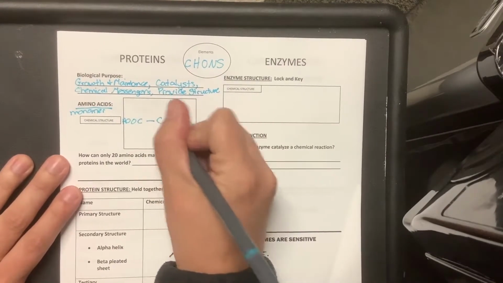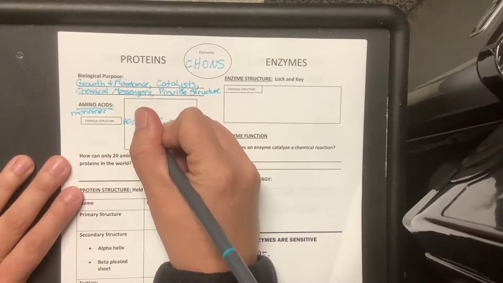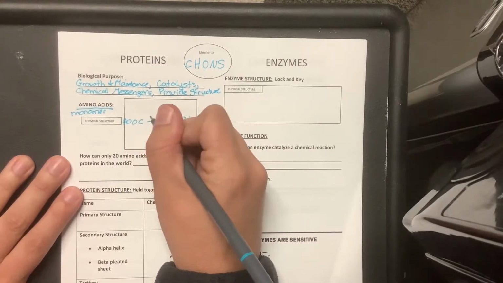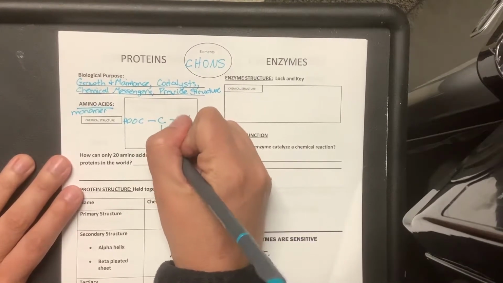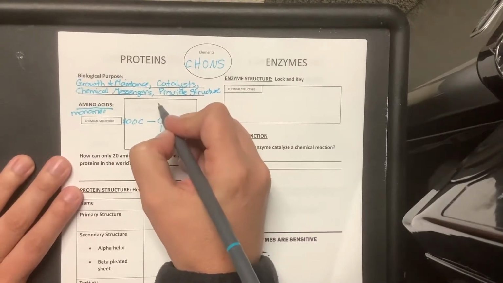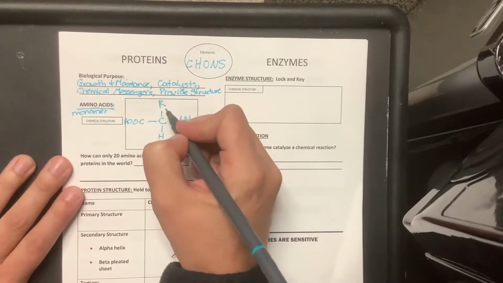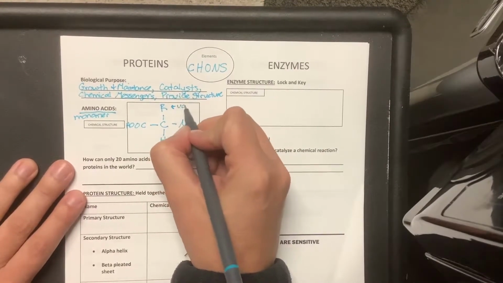So it's carbon, carbon, nitrogen, and then these two hydrogens would stick off. One of these oxygens is double bonded, and one's just an OH group. And then off the central carbon is just a hydrogen. And then this is where the difference comes: we just write it as a general R group, but this varies for every amino acid.